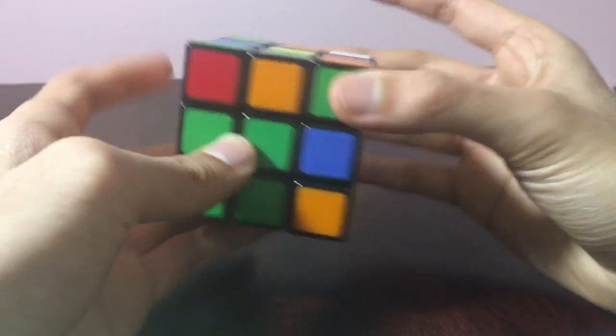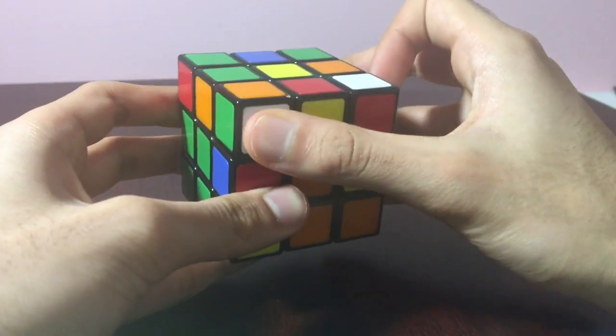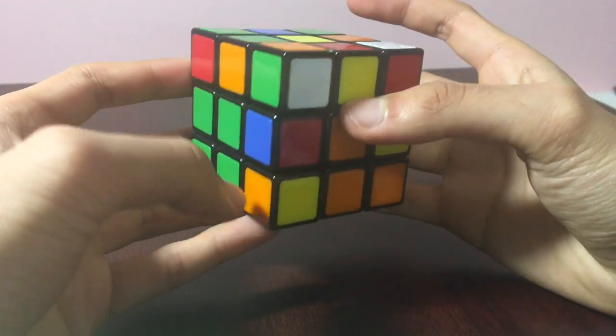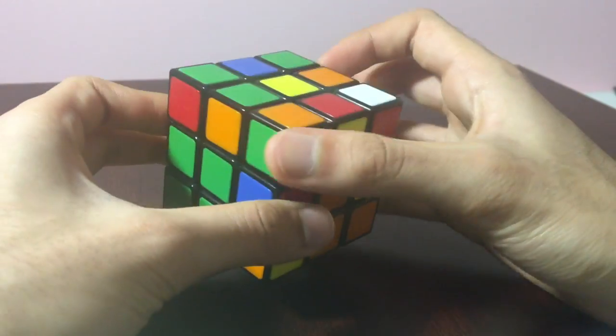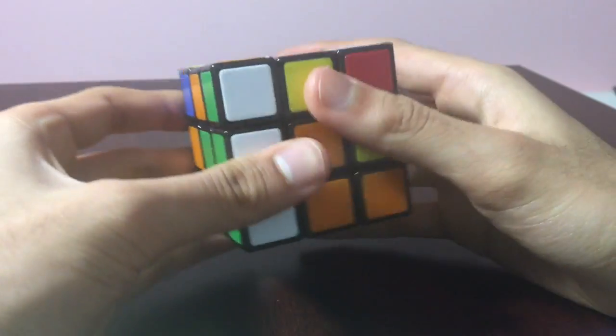Now we have another one. Now we can see that it lines up right here, since the orange would go right here, the green would go right here, and the white would go right here. So we open it, push this up, bring it in, and push it back down.